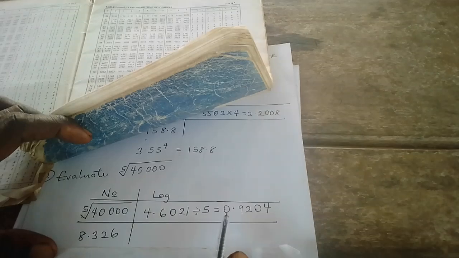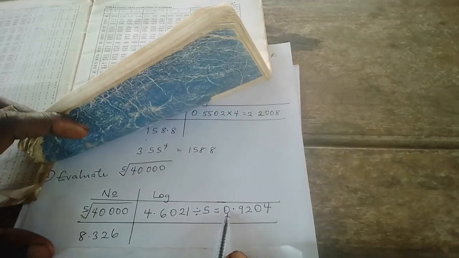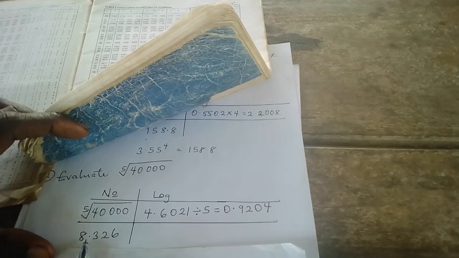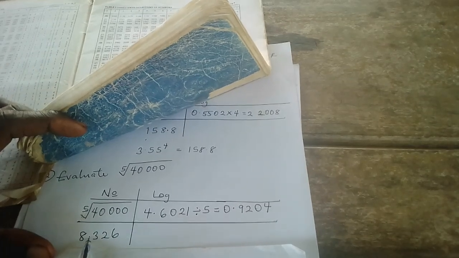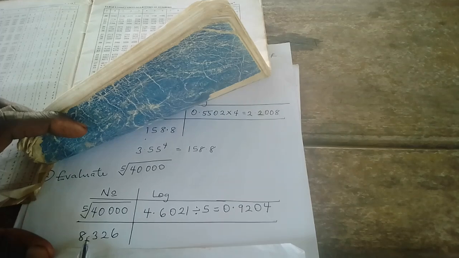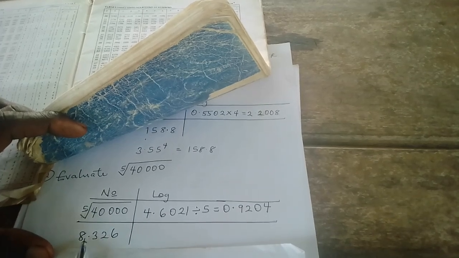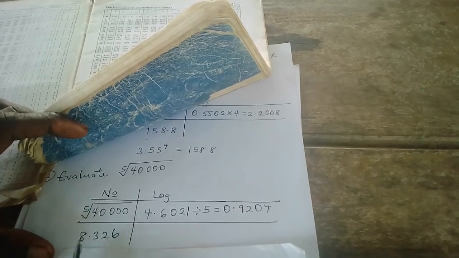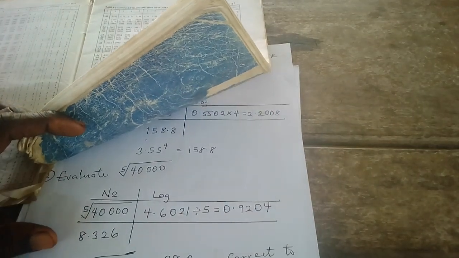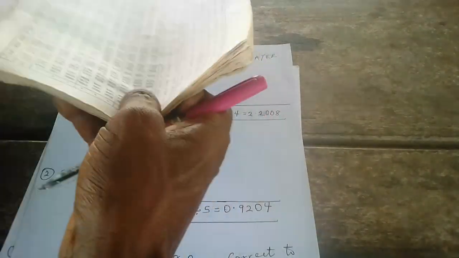Now, because of this 0, whenever you have your answer, since this is 0, it means the decimal point will be here. So since that's 0, you don't need to move the decimal point. So your answer will be 8.326. Now, let's look at the third example.